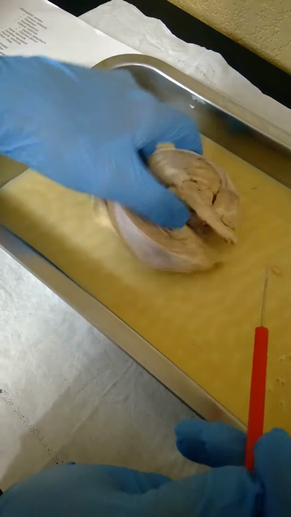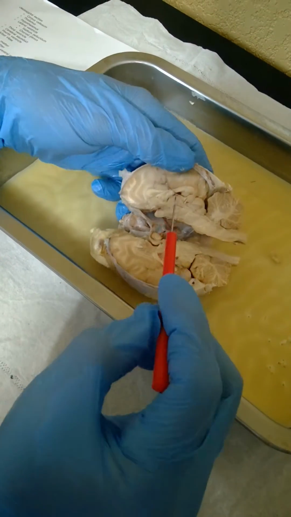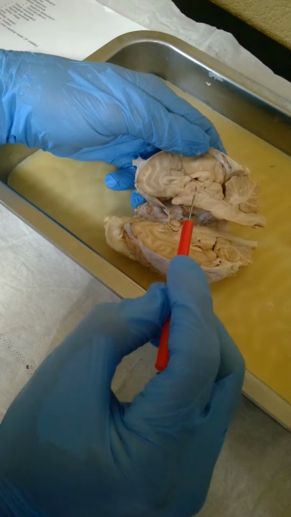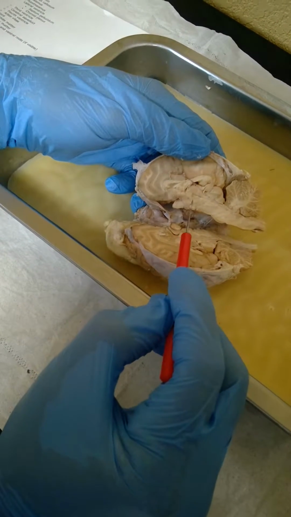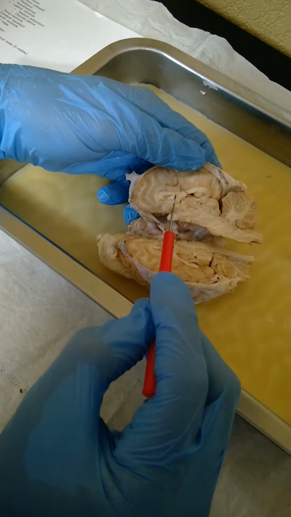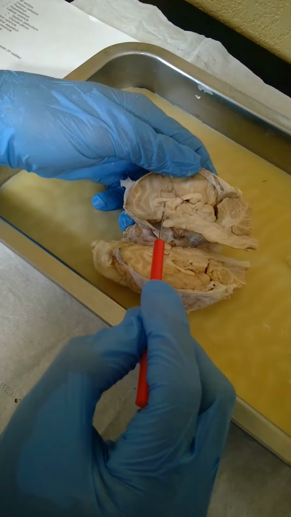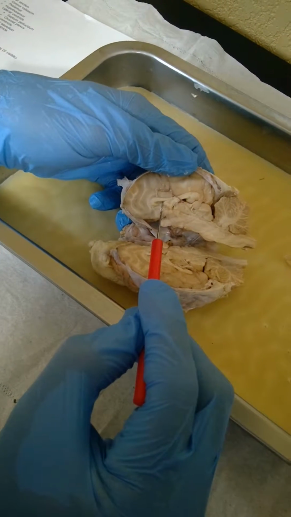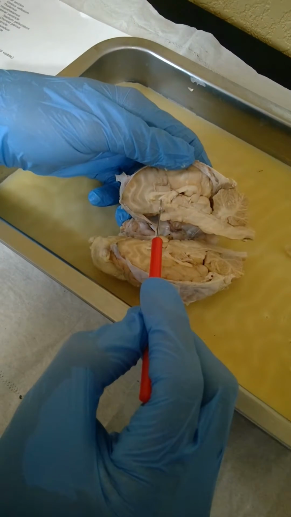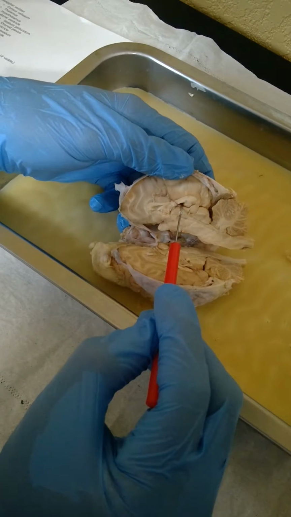Next we'll move on to the mid-sagittal section. Right here is the corpus callosum, the thalamus, the hypothalamus, lateral ventricle, the septum pellucidum, the choroid plexus, and the third ventricle here.